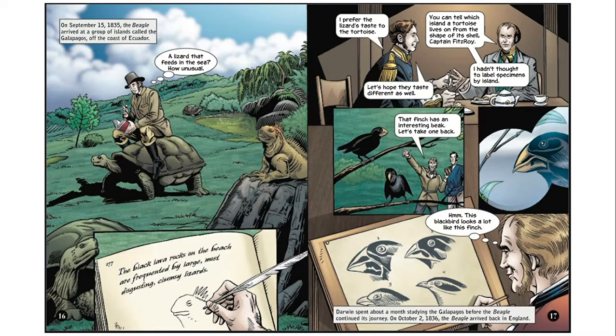This blackbird looks a lot like that finch. Darwin spent about a month studying the Galapagos before the Beagle continued its journey. On October 2nd, 1836, the Beagle arrived back in England.